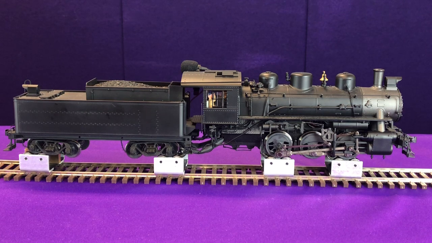Real quick, I'm going to let you hear the power reverse. So when I change directions here, now you'll hear the power reverse. So this is all selected in CV112.